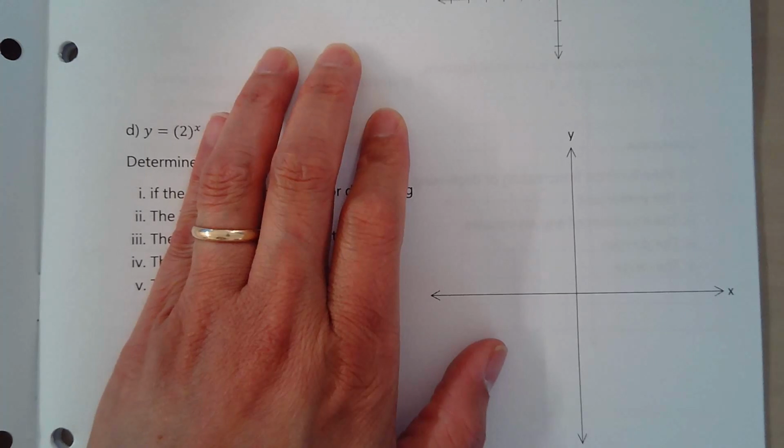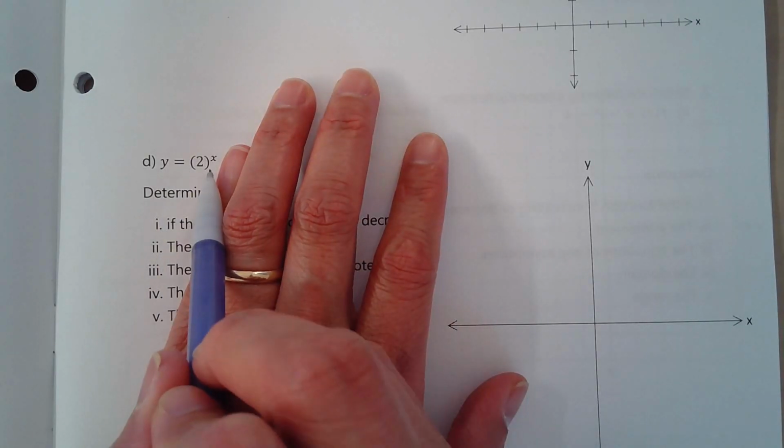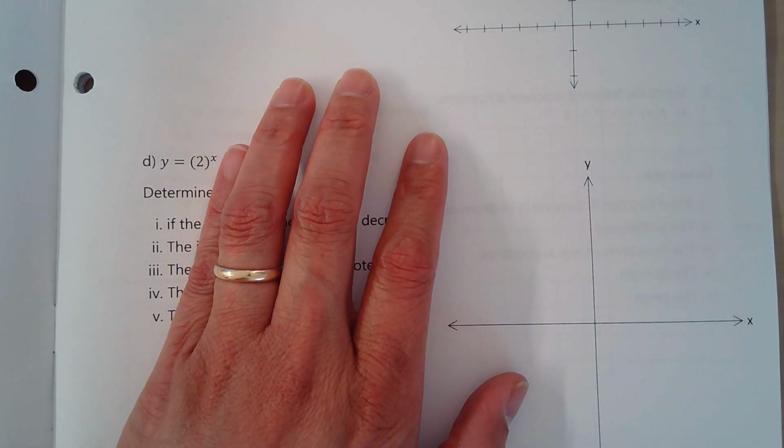So without this part here, y equals 2 to the x, that's our exponential function.